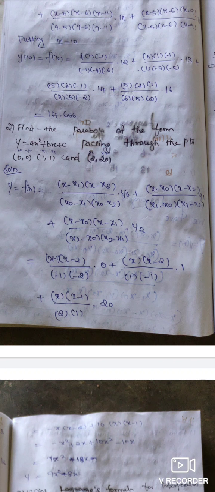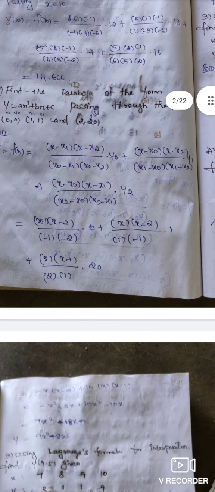So we state the formula for y. We get (x minus x1)(x minus x2) divided by (x0 minus x1)(x0 minus x2) into y0, plus (x minus x0)(x minus x2) divided by (x1 minus x0)(x1 minus x2) into y1, plus (x minus x0)(x minus x1) divided by (x2 minus x0)(x2 minus x1) into y2.